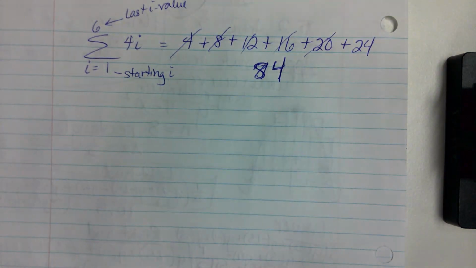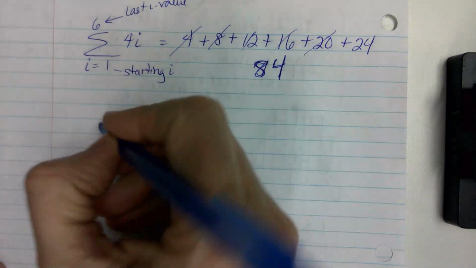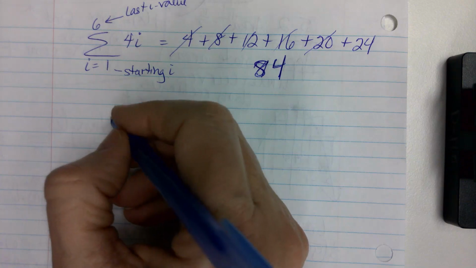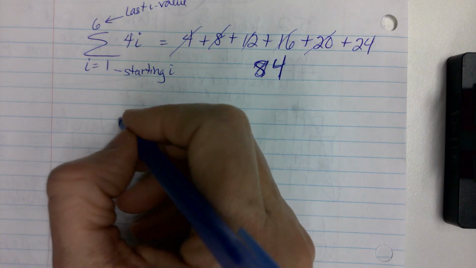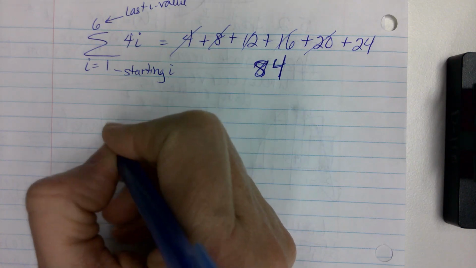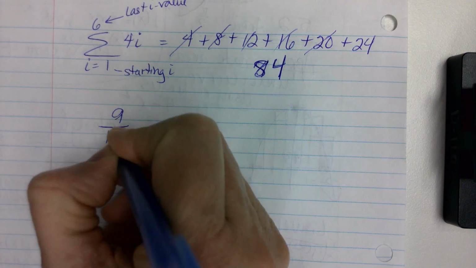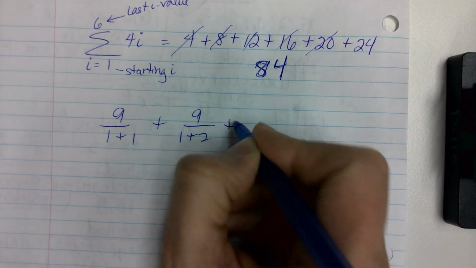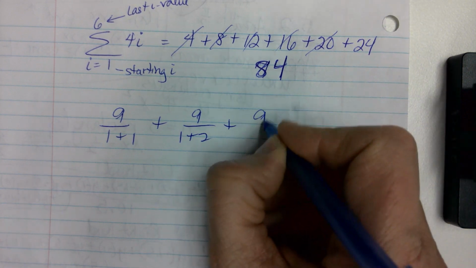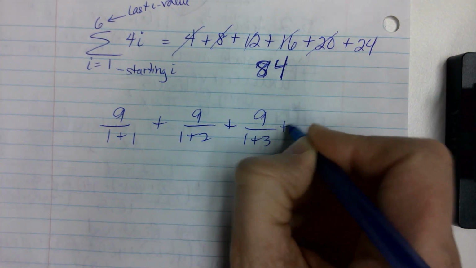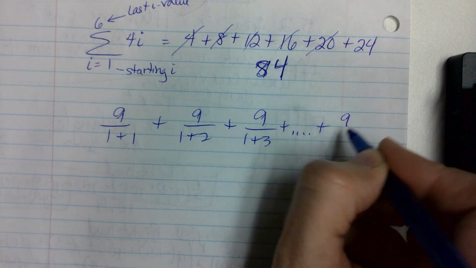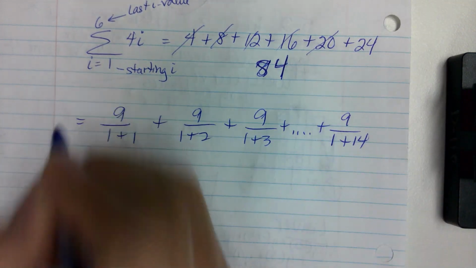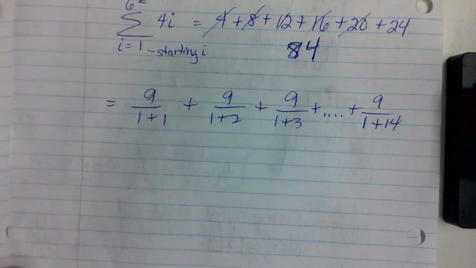So the other thing is, can you come up with a summation for this? So this one is an expanded form.